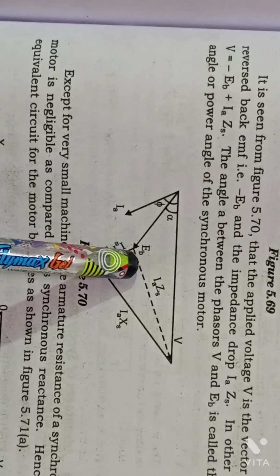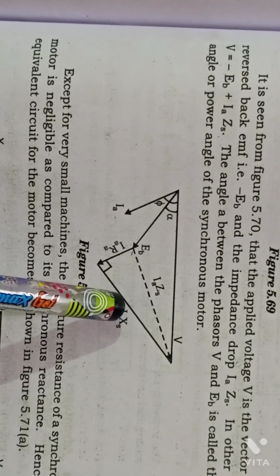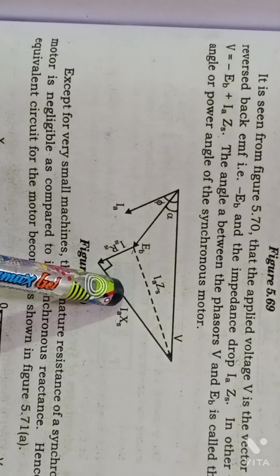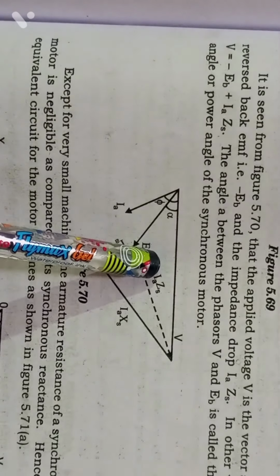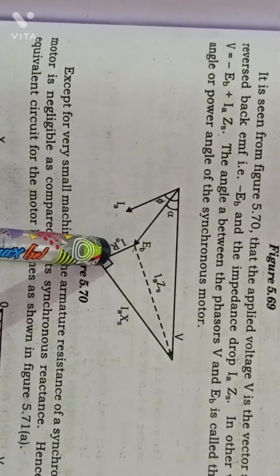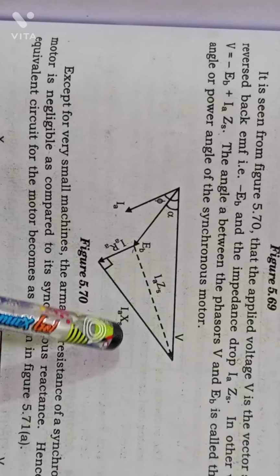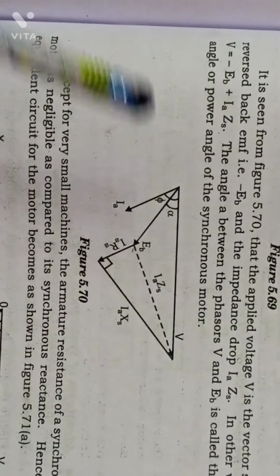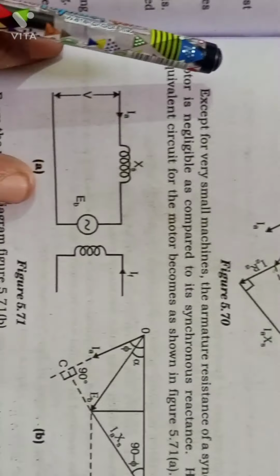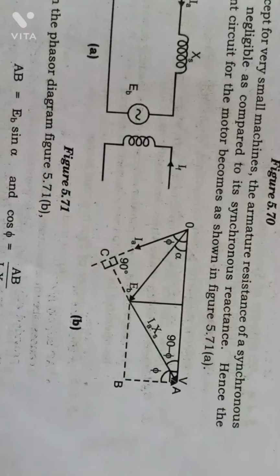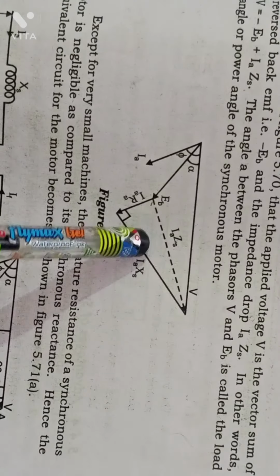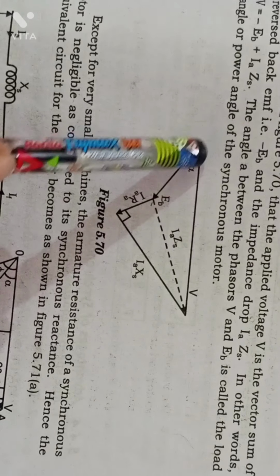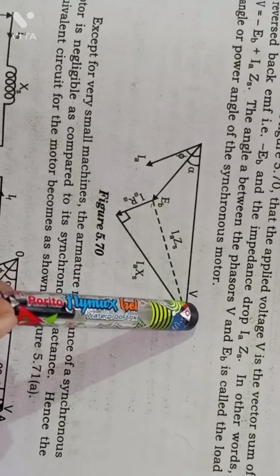But we are neglecting this resistance. So I'm shifting this IAXS to the IAZS position. There is no ZS because I'm neglecting the RS. So this is shifted to this position. Are you clear? Now you get one triangle.